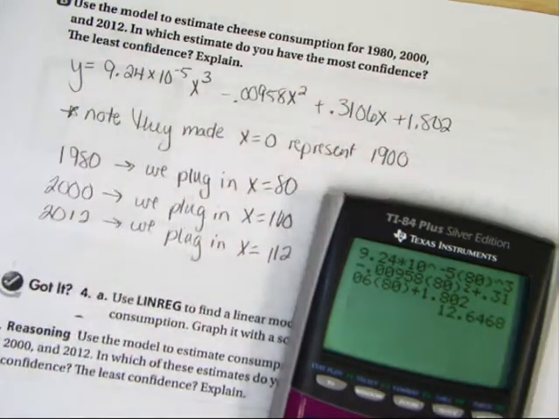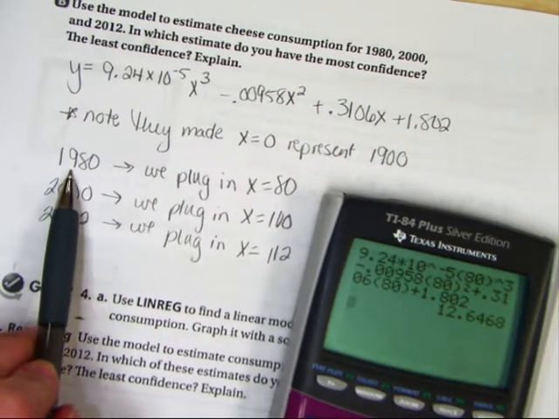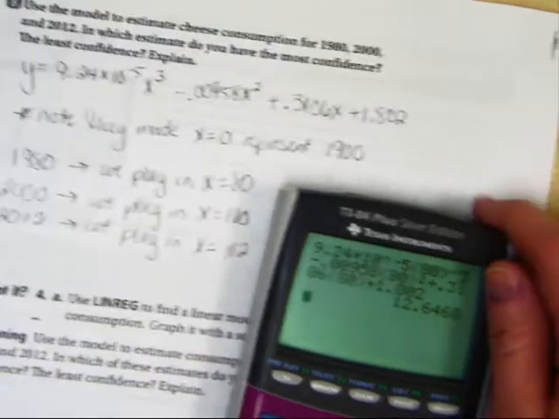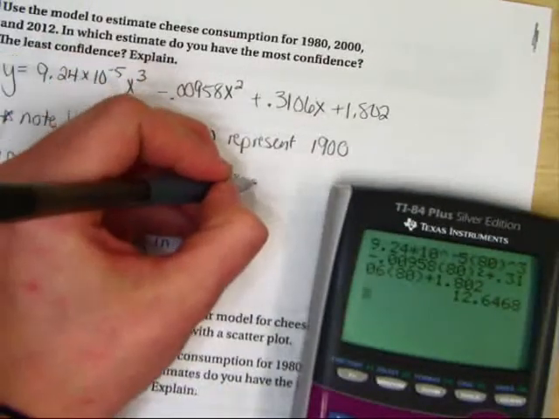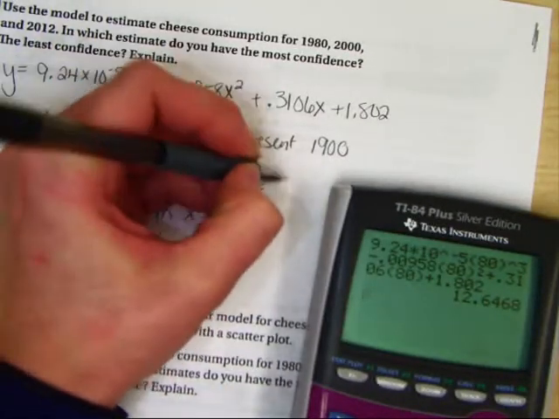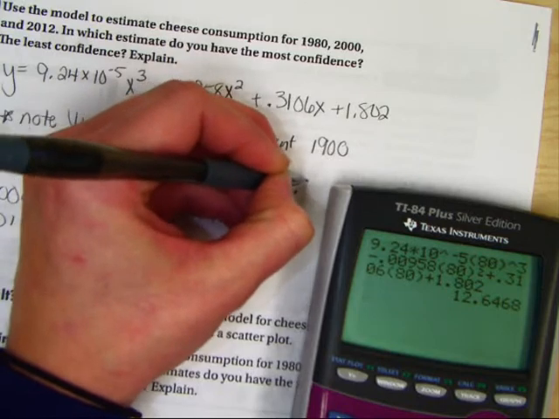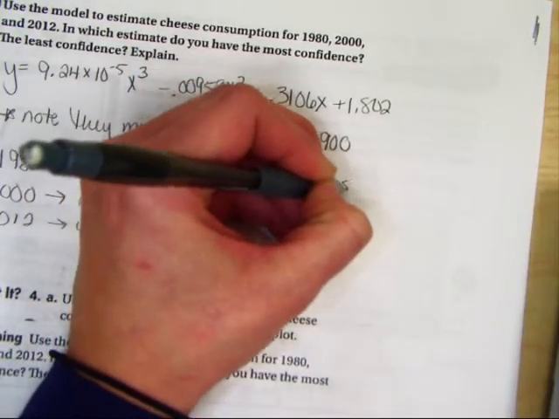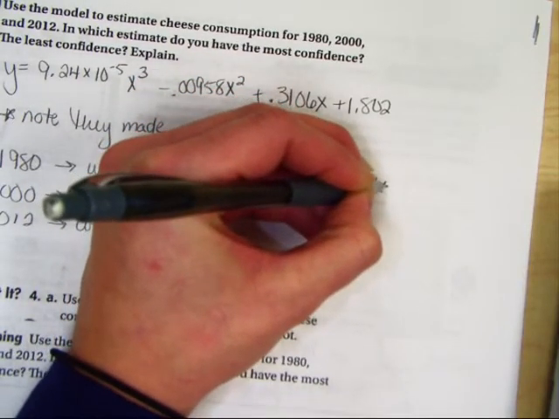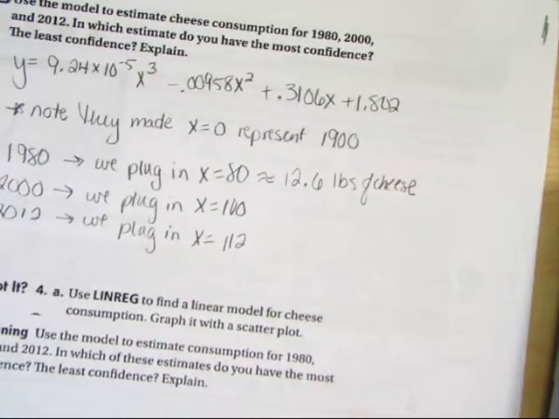So we can see that in the year 1980, it is predicted that the average American consumed 12.6 pounds of cheese. That's a lot. But let's keep going.